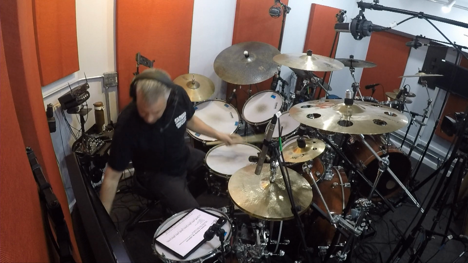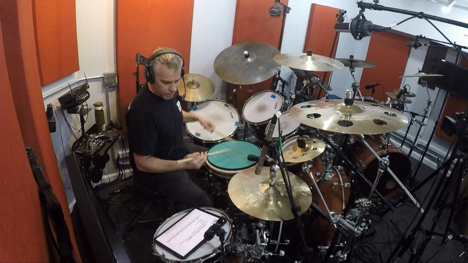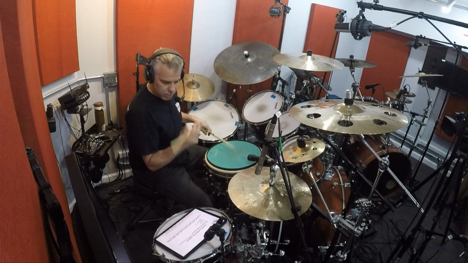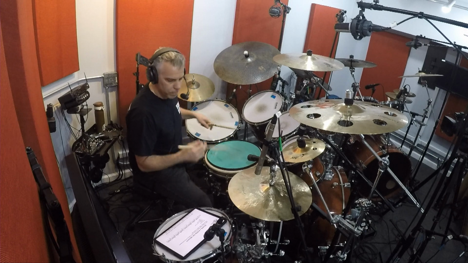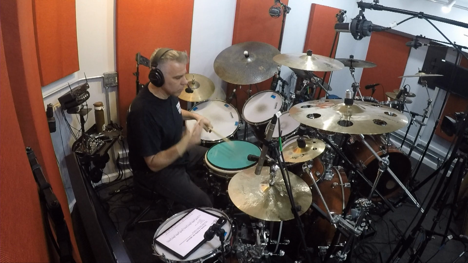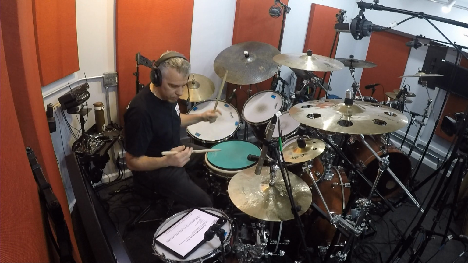And so that little rhythm, I'll play it on the practice pad. So it's going to be 1 E and a 2 E and a 3 E and a 4 E and a 1 E, a 2 E and a 3 E and a 4. 1 E, a 2 E and a 3 E and a 4 E and a 1 E, a 2 E and a 3 E and a 4.